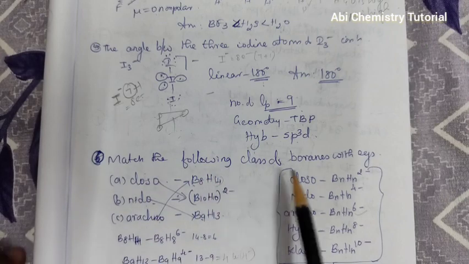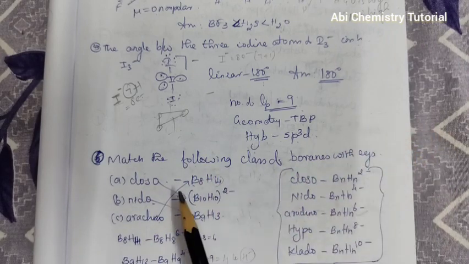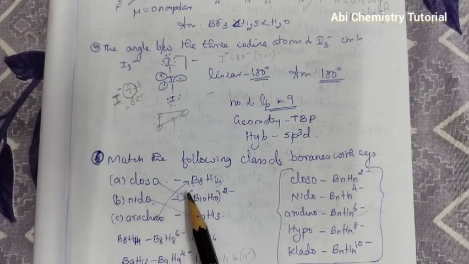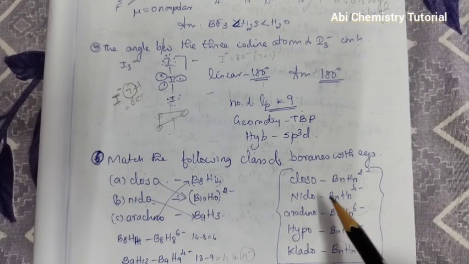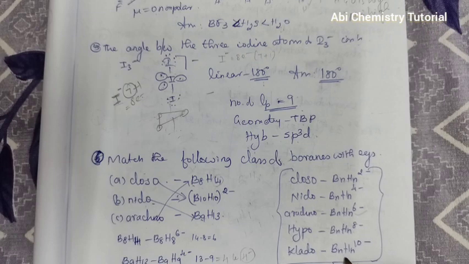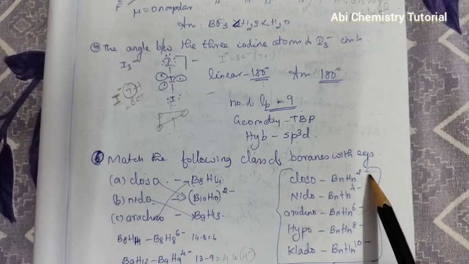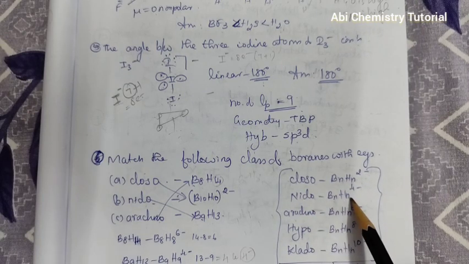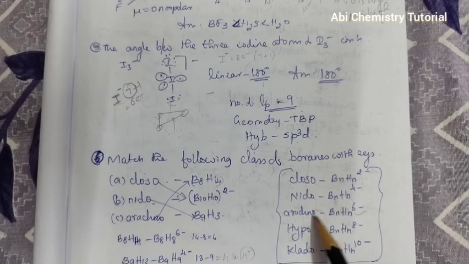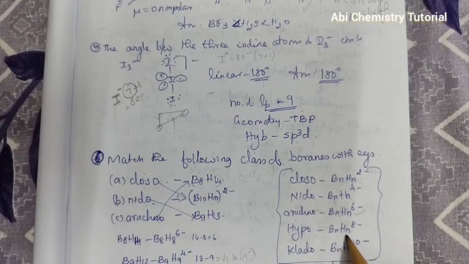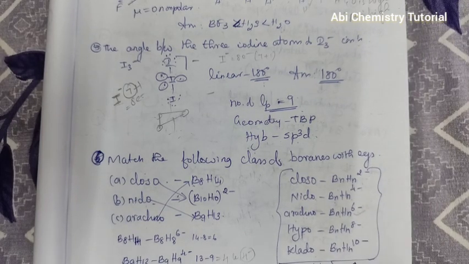The sixth question is: match the following classes of boranes with the examples. Before connecting the classes with the formulas, there are some types of boranes which are represented by general formulas: closo, nido, arachno, hypo, clado boranes. Closo boranes means BnHn 2 minus. Nido boranes means BnHn 4 minus. Arachno borane means BnHn 6 minus. Hypo borane means BnHn 8 minus. Clado borane means BnHn 10 minus. So these are the types of boranes.